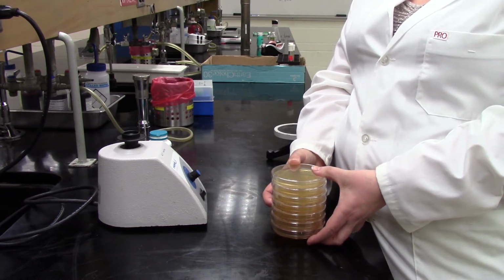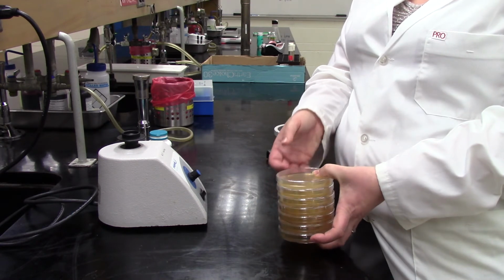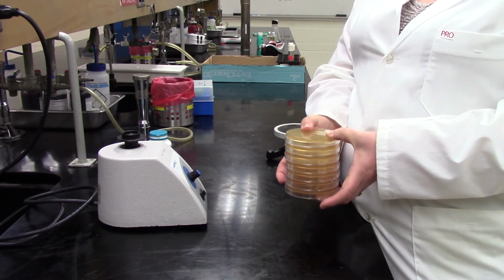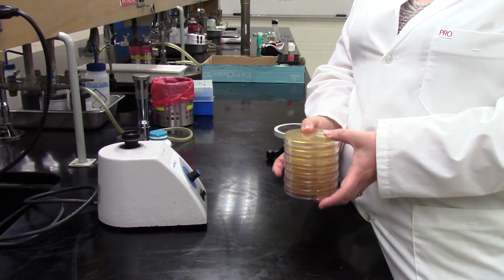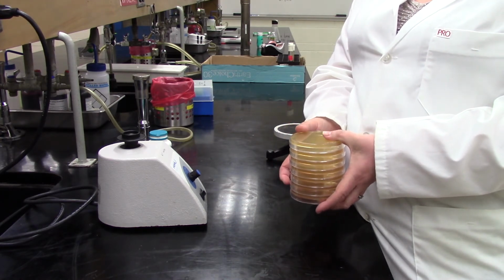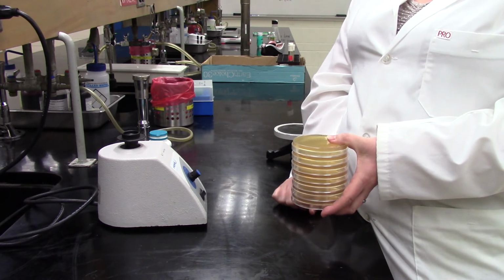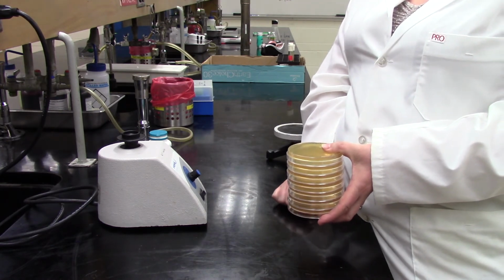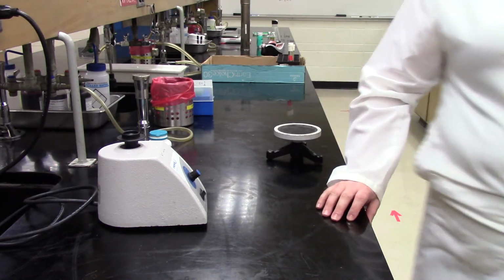So Sabrina's going to do that nifty trick of tipping that whole stack the correct way. It's upside down, agar side up, but that is the correct way to prevent condensation from dripping onto the surface of agar where you want your colonies to grow. So they're upside down now, and she's going to take them to that 30-degree incubator, and they're going to sit there for 48 hours.